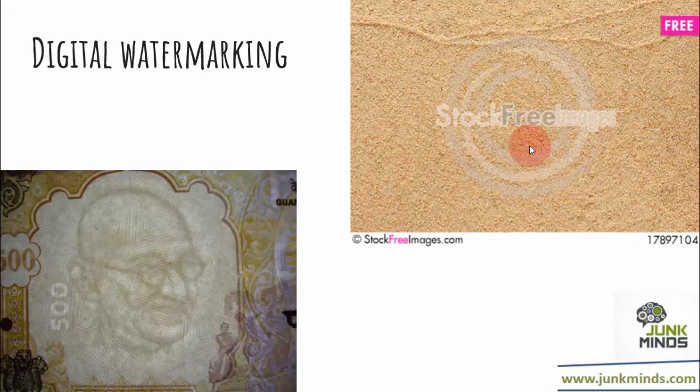The visible watermark is just a stamp or a notice or a written note that contains information about the owner of the copyright. Here, in this case, it is the top three images. The invisible watermark is not visible to the human eye under normal conditions. For example, this image of Gandhiji is not seen under normal conditions. The image can be seen when we look from an angle or when exposed to light.